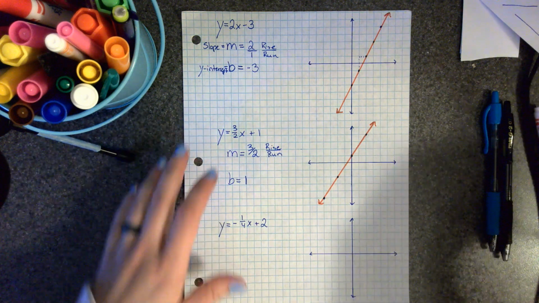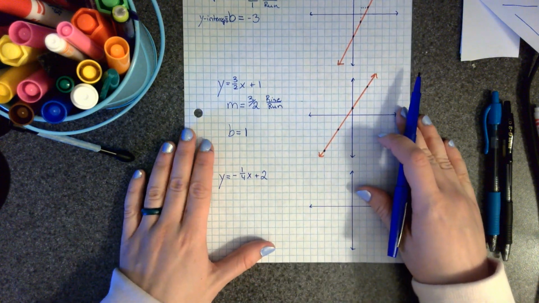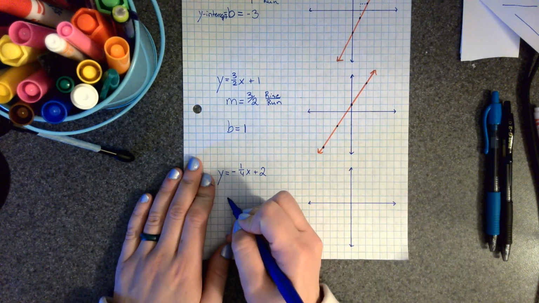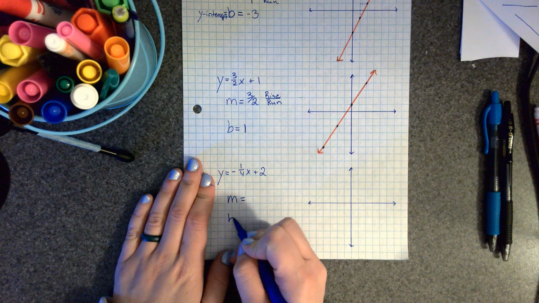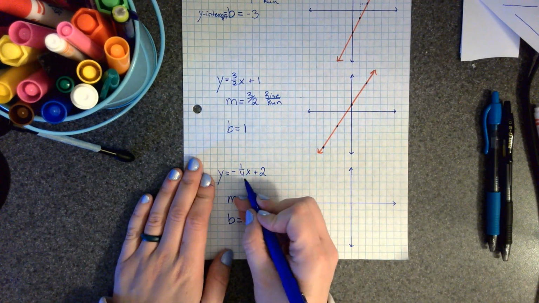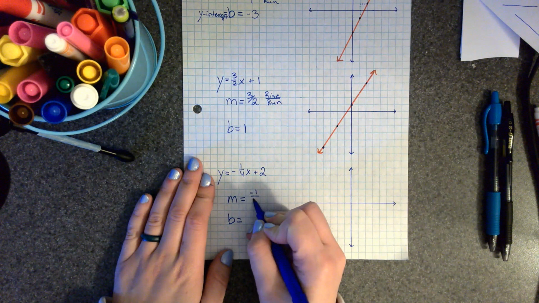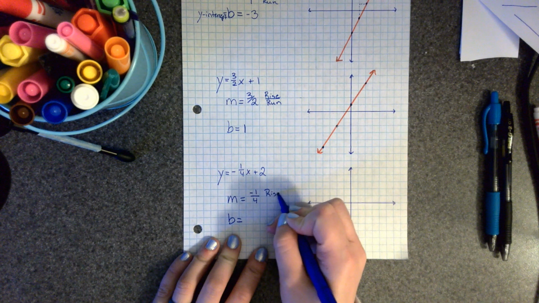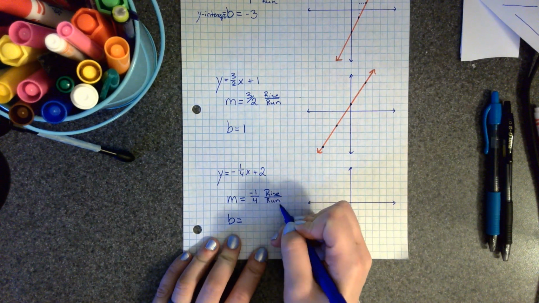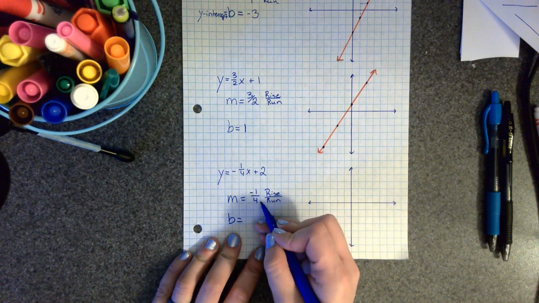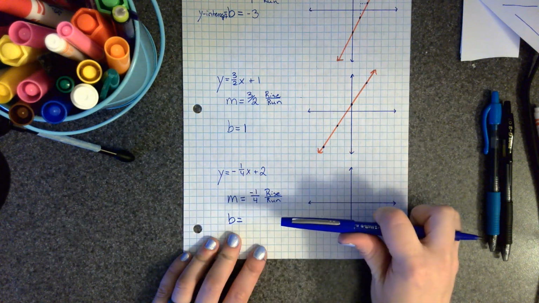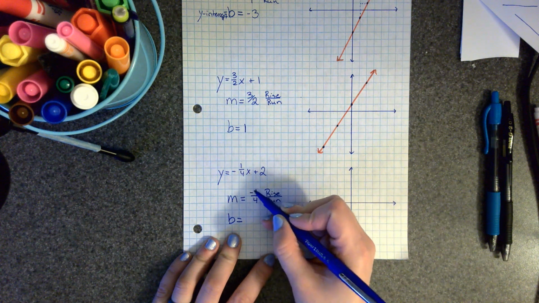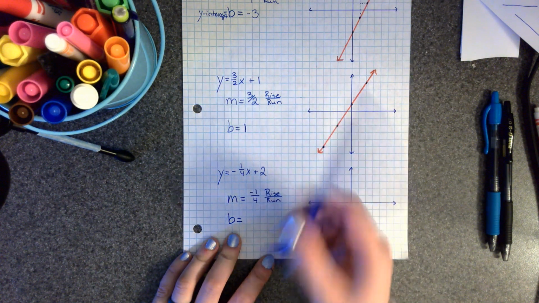Okay, one more to go. We're going to move our paper up. Okay, so same idea. We're going to find M and B. M in this case is a negative 1/4. Now that negative always goes to the top because the top is our rise. And a rise can go up or it can go down. And that's really important. The run, on the other hand, can really only go to the right unless we're backtracking. So the negative is going to go and describe the rise. And in this case, it's going to tell us that we need to go down 1 instead of up.